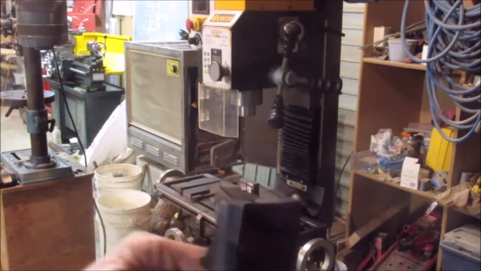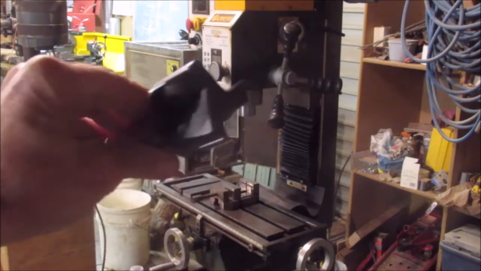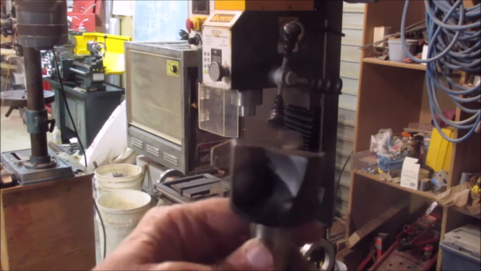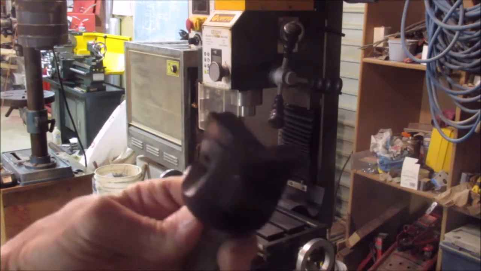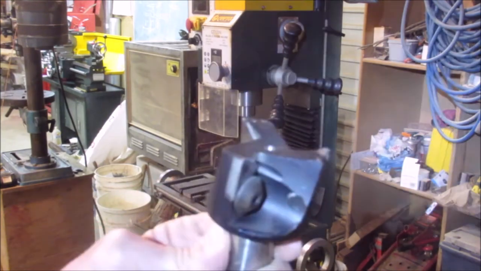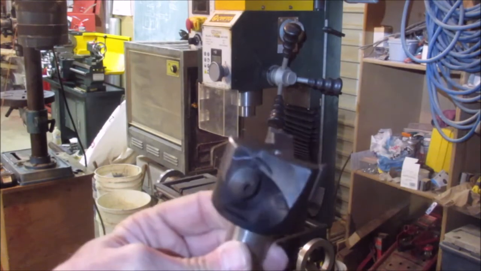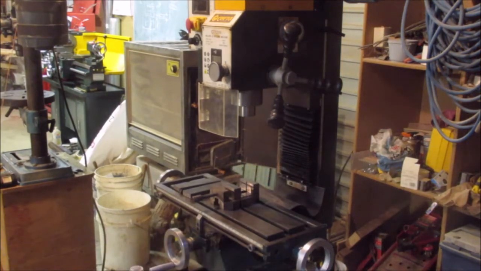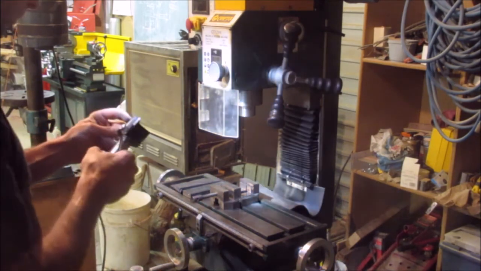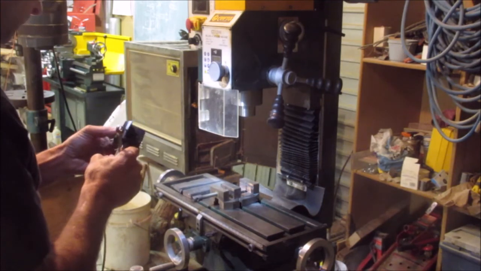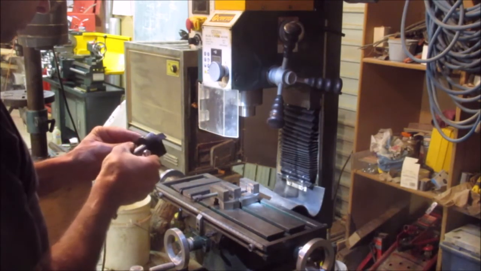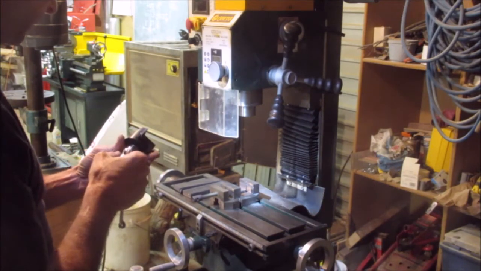You can see it. It's what I use for fly cutting. Okay. Maybe this will help. There. That's what it looks like. And by the looks of it, I have to rotate these chips around.